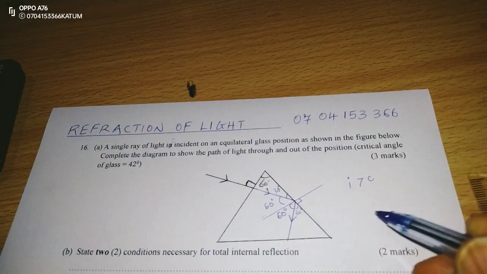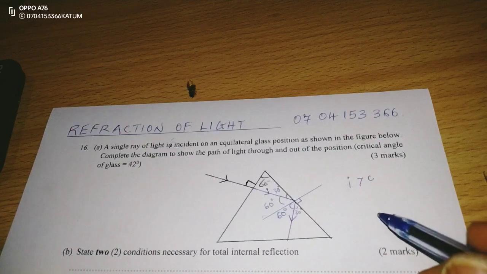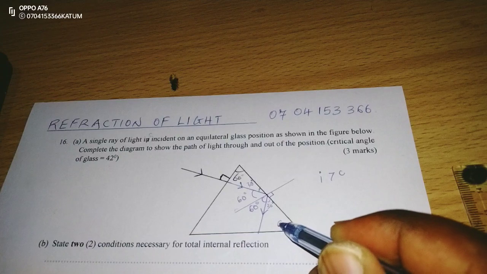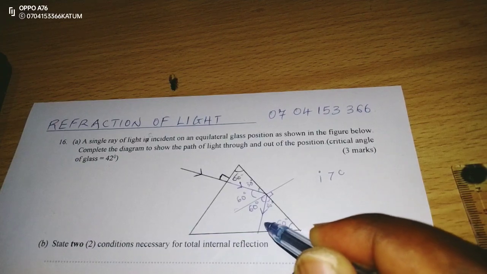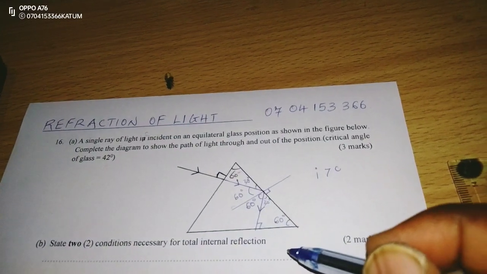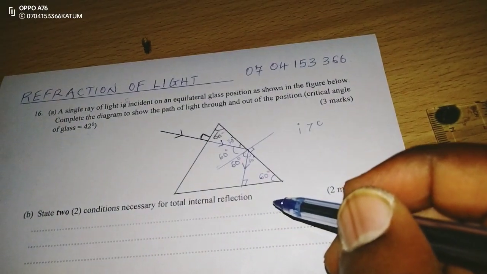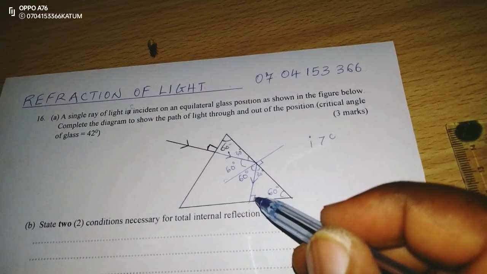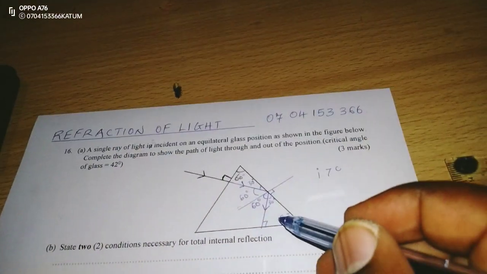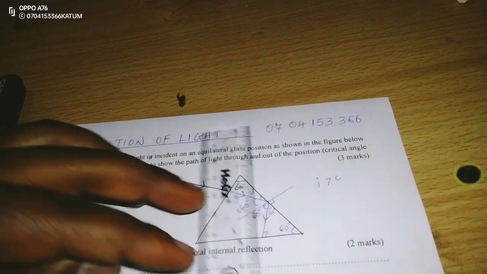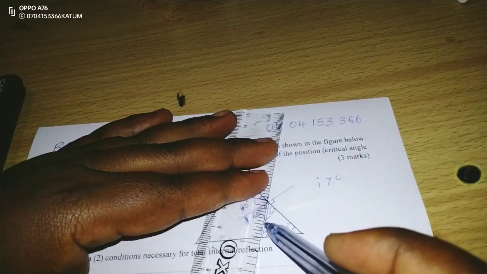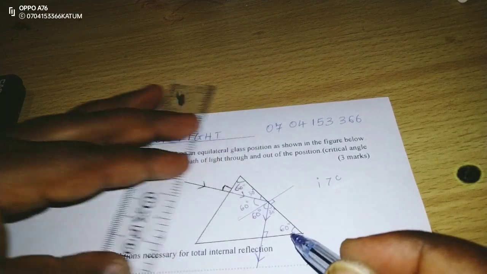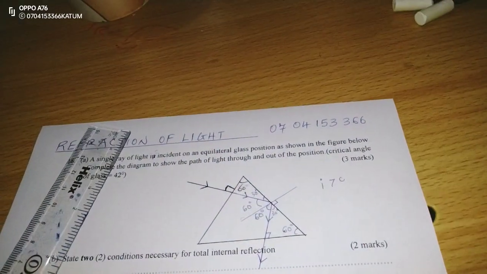And because the glass is equilateral, we're going to have 60 degrees at this point. 60 degrees, making this one 90. Now that we have again the same ray reaching this interface at 90, it should emerge now undeviated. Therefore, this ray will proceed now undeviated. So that is how the ray will emerge out of the medium.